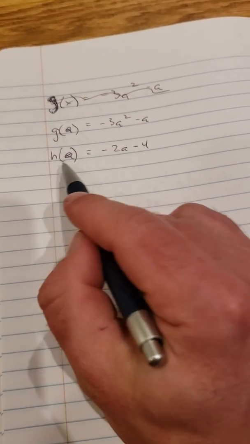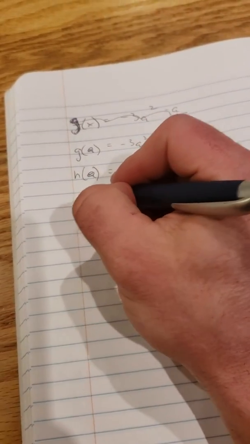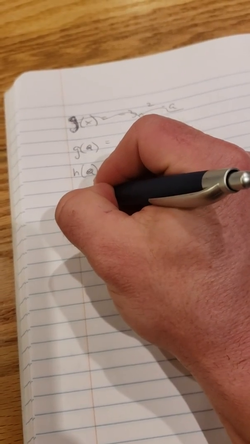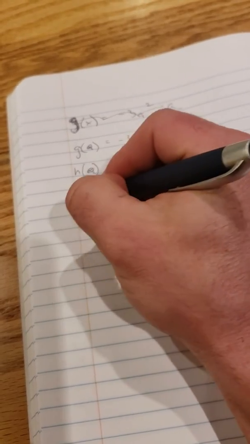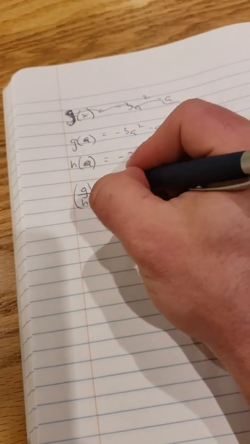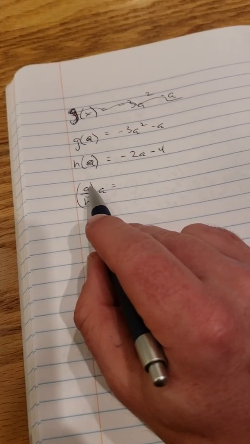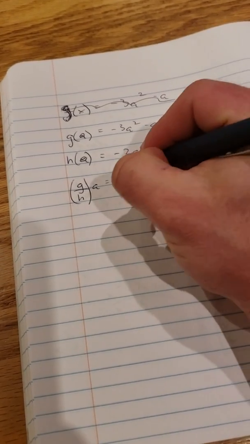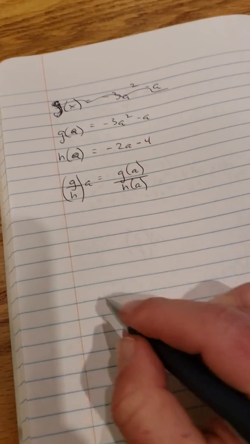Now, what are we doing with those things? All right. So this is what we're doing. The assignment is just using a, and I'll do it like that, but I'll also do it with a number in a second. G over h of a. Awesome. So we just talked about this. All we're doing is substituting in the functions up here, that this is the same thing as g of a over h of a.